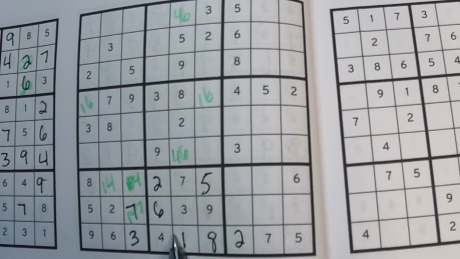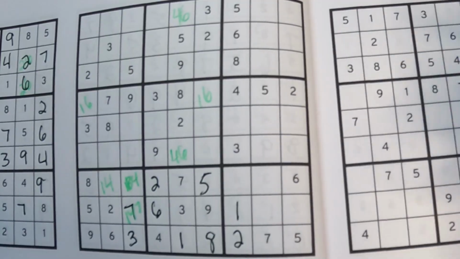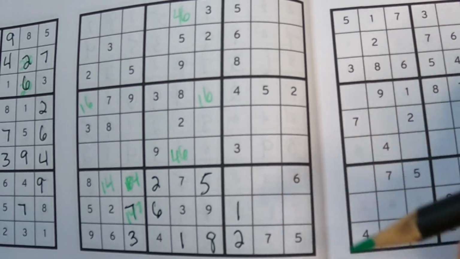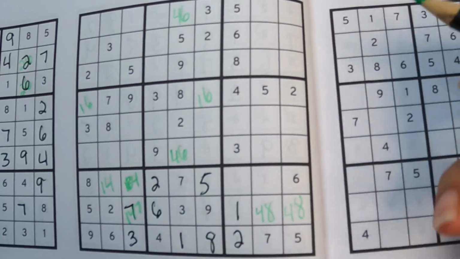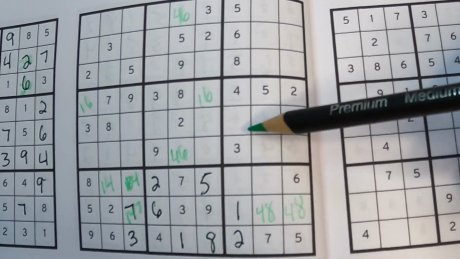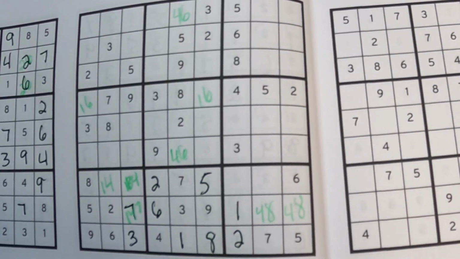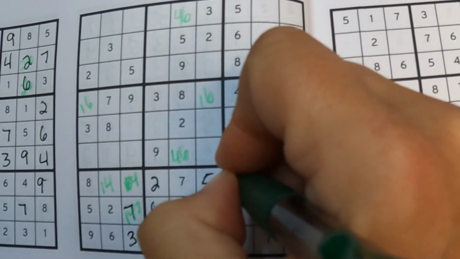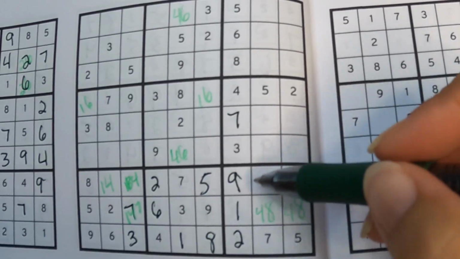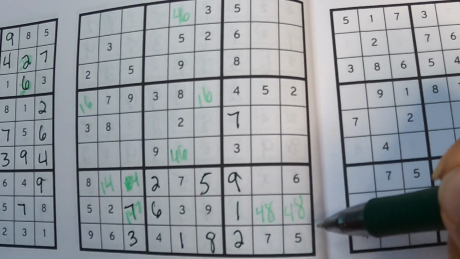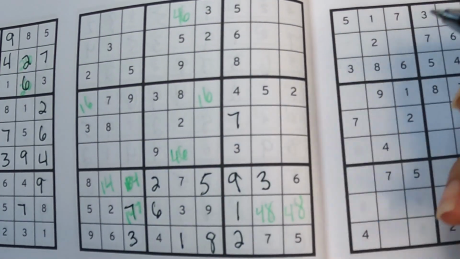For this row now, we're missing 1, 4, and 8. We've got 4 and 8 here, so this is our 1. But I don't see any other help. So 4, 8, 4, 8. For this column now, we're missing 7 and 9. We've got a 7 here, so 9, 7. For this box now, we're missing 3, 4, and 8. The 3 can't be here, so it must be here.